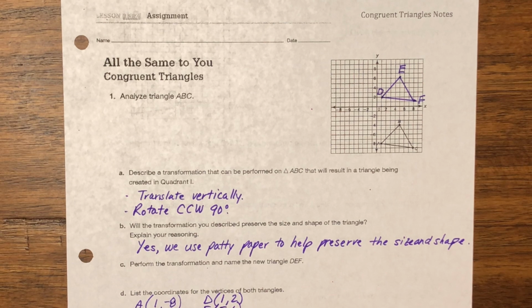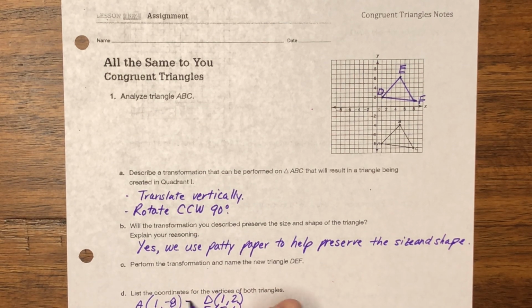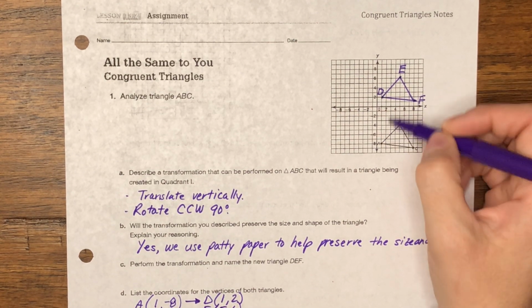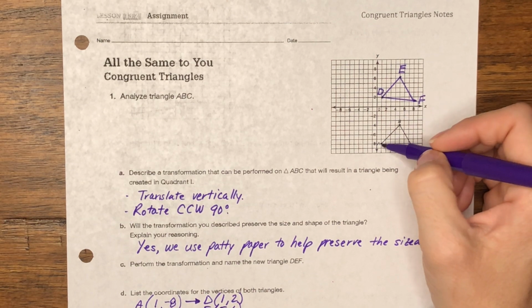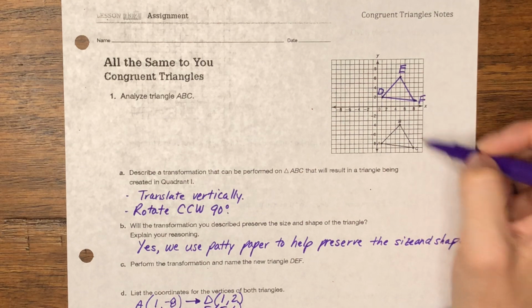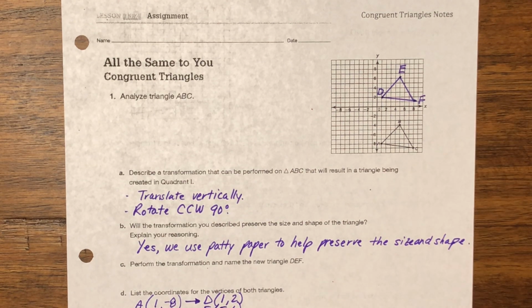Okay, so I purposely named the points next to the corresponding point, okay? So A and D would be considered corresponding because they're the same part of the triangle, just slid up. B and E are corresponding, C and F are corresponding.